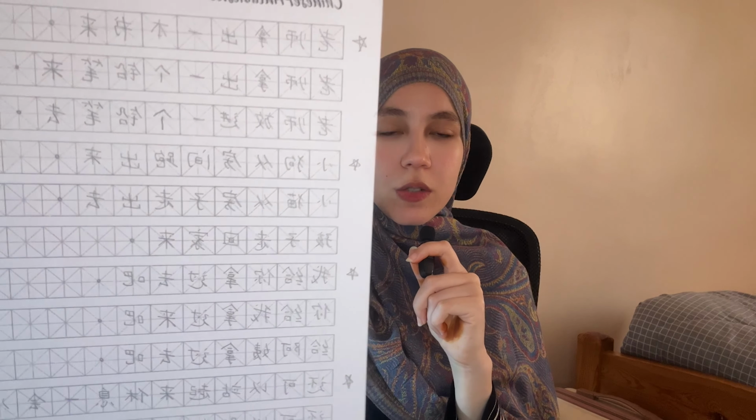So you can print it and use it for Chinese character writing. You can write it like this. I use this for writing examples, so you can use it any way you want. So this is the first method that you can use to memorize the Chinese characters.